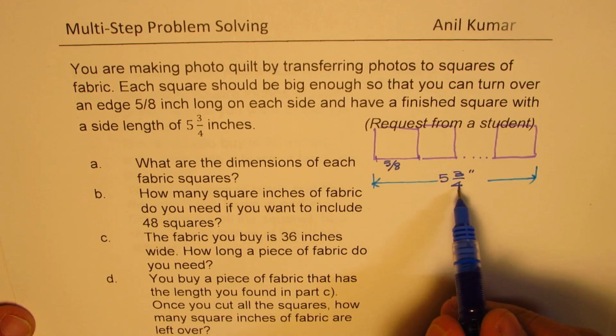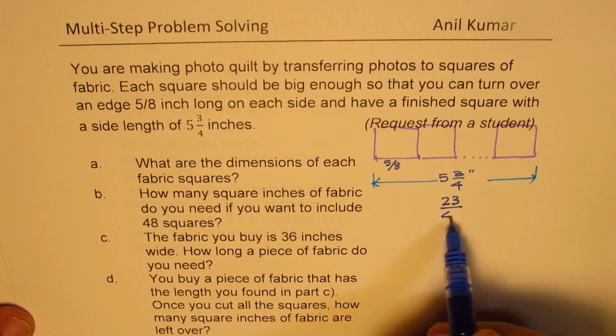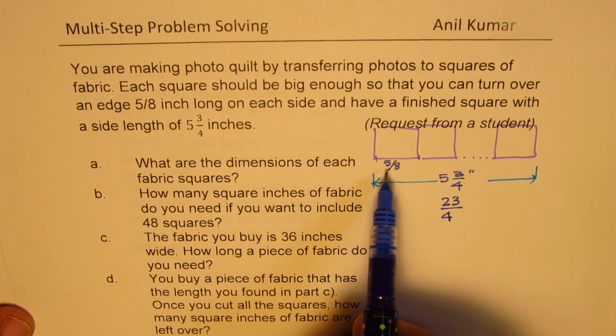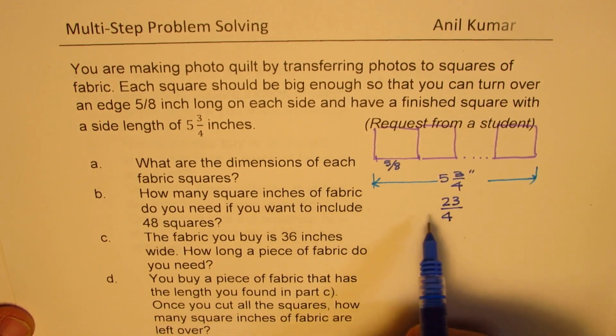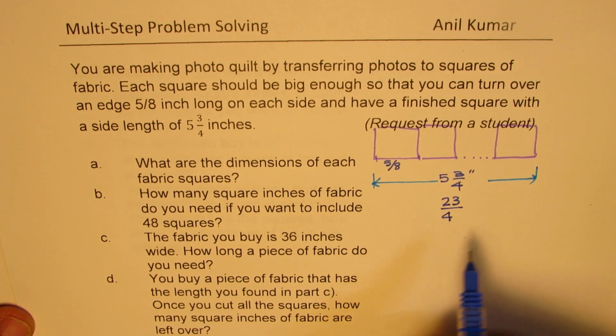Okay, so how do we match that? 5 3/4 can be converted to an improper fraction. 5 times 4 is 20, so you get 23/4, correct? Now, since we have 5/8, let's write an equivalent fraction with 8 as the denominator.